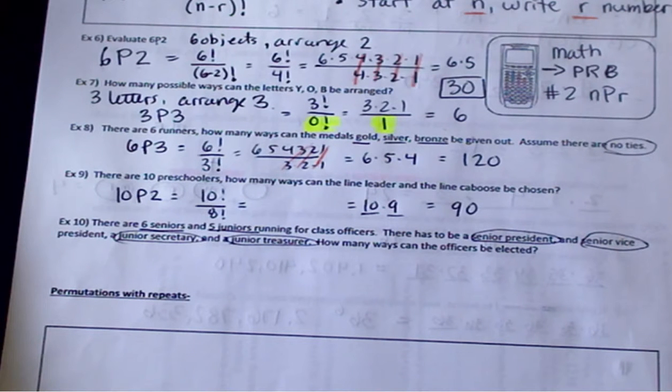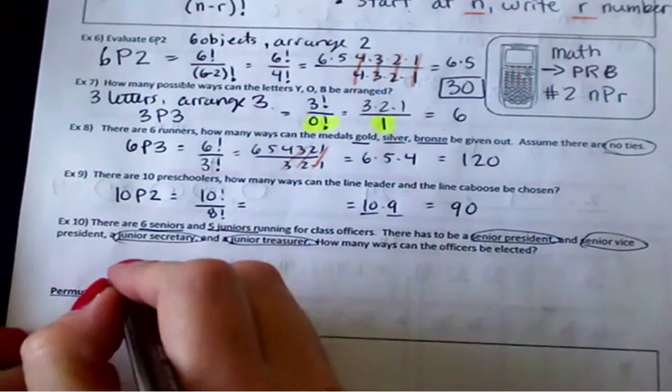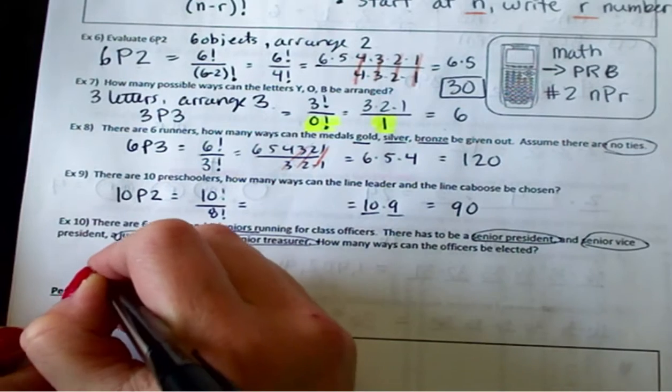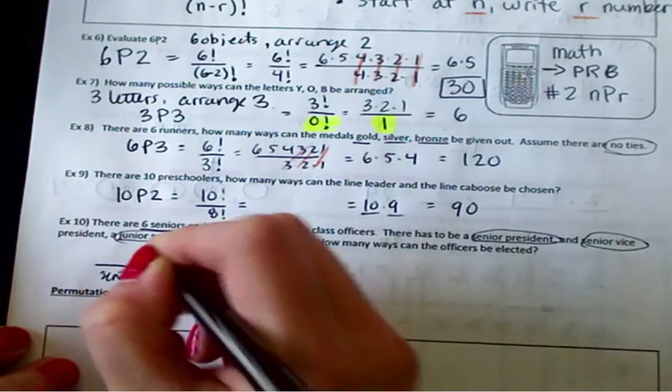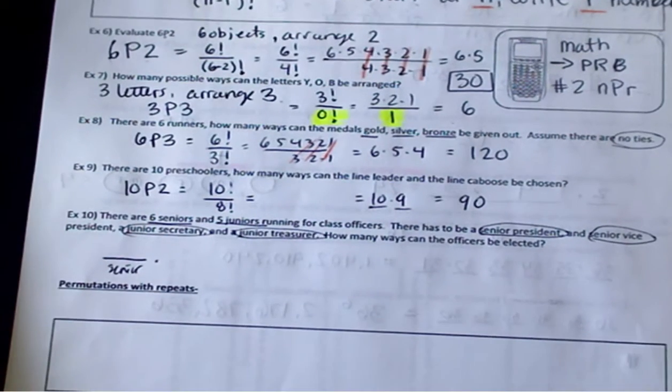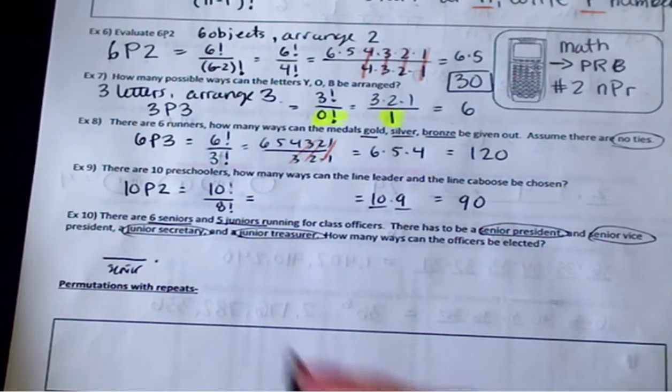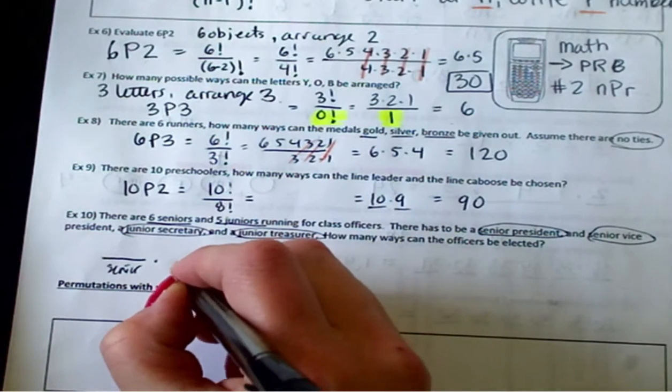There's 2 events. Are your juniors running for senior president? No. I have 2 events: senior election, junior election. Okay. Let's do seniors. How many ways can you elect your seniors? How many ways can you elect your juniors?